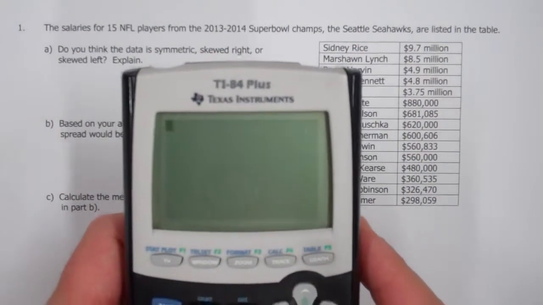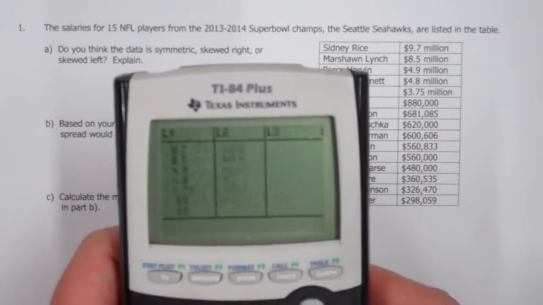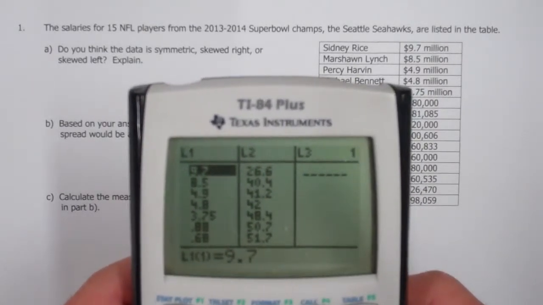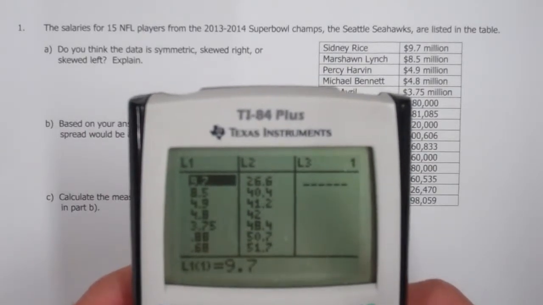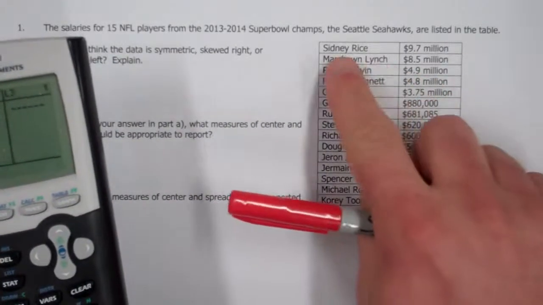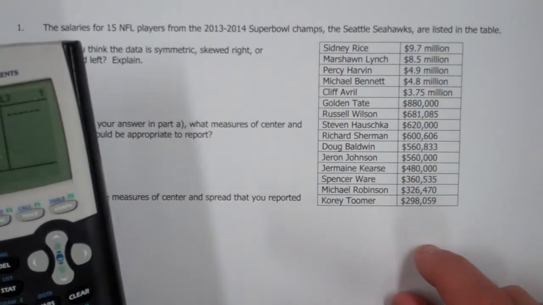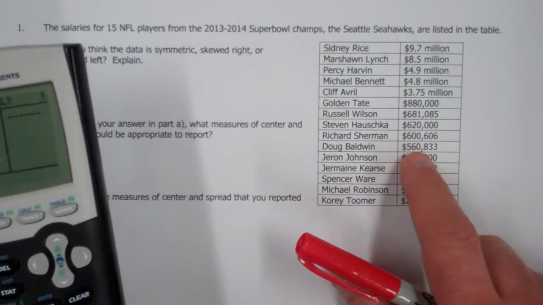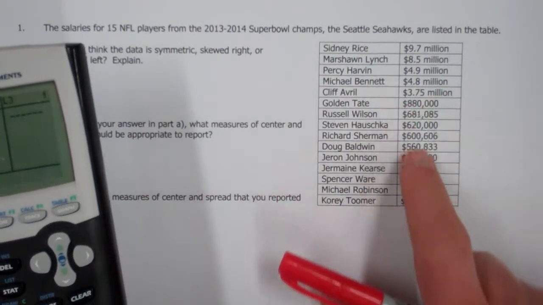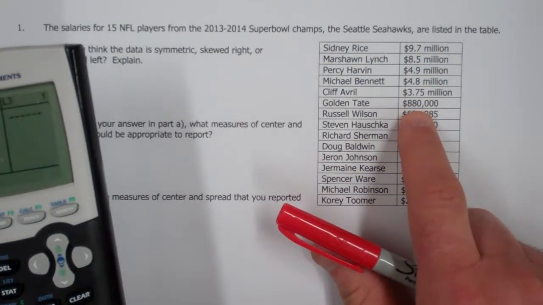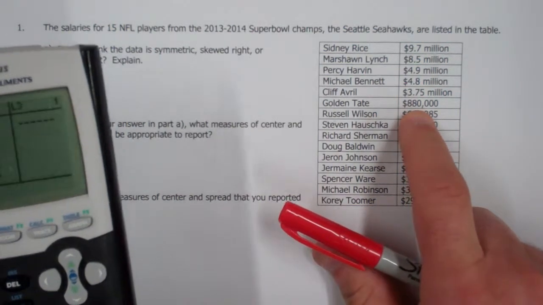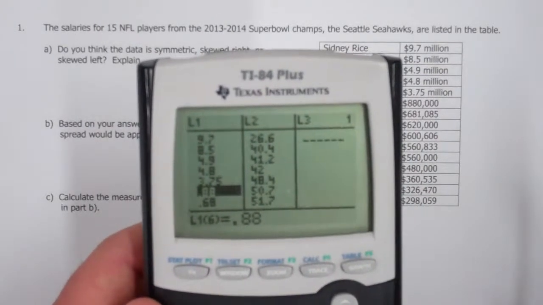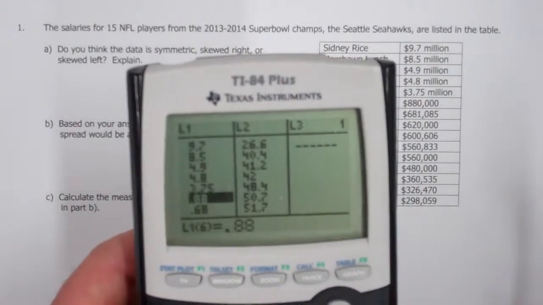So if you go to Statistics and then you go to Edit, you'll notice here that I've entered those values into List 1. Also, I've listed this in millions of dollars. So, for instance, Sidney Rice, I'm going to enter in as 9.7. Marshawn Lynch would be 8.5, and you could go down the list. As we continue down, we see this player, his salary is $880,000. And you'll notice that I've entered that in here as 0.88. Remember that we're using millions of dollars here.